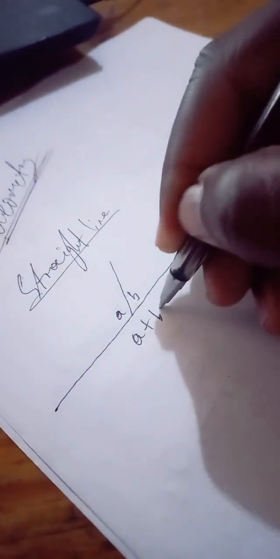A, B. A plus B is equal to 180 degrees. Those are angles on a straight line. They add up to 180 degrees.